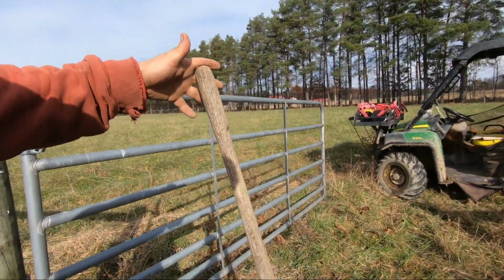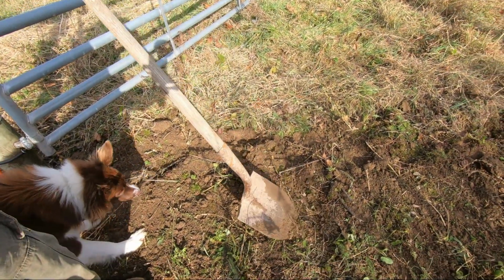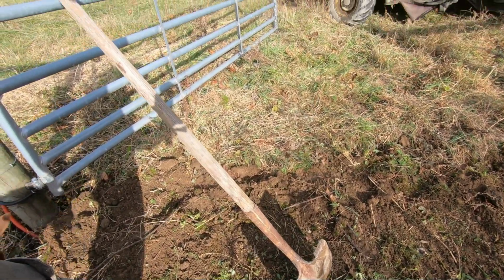How do you like my shovel? Everybody that comes to the farm makes fun of my shovel. That baby's got some dirt on it. It's been around a while.